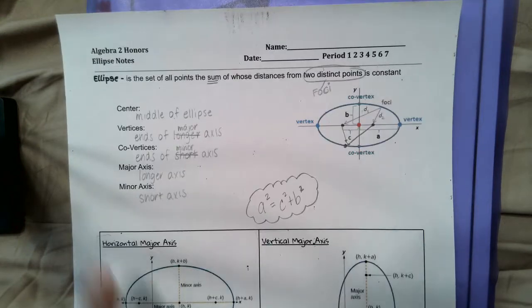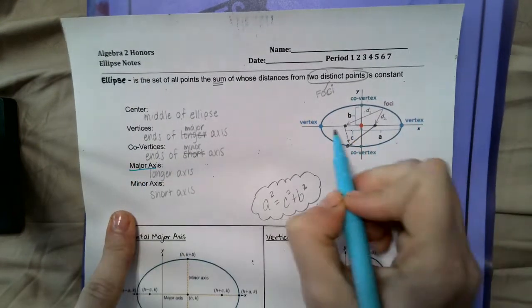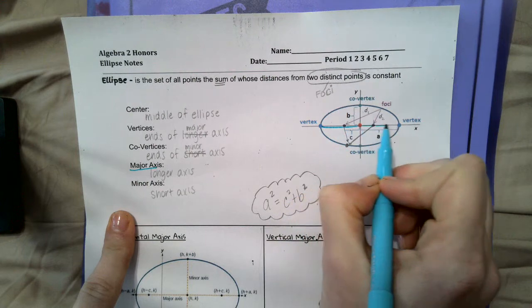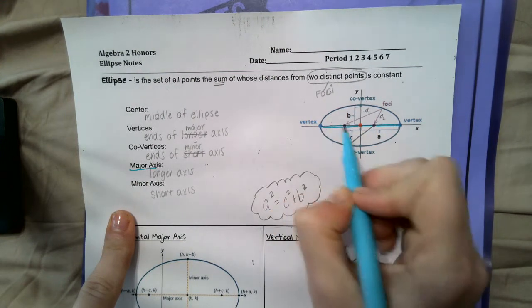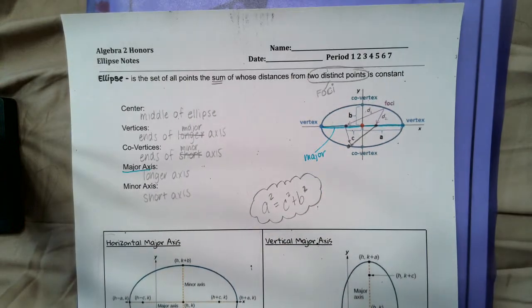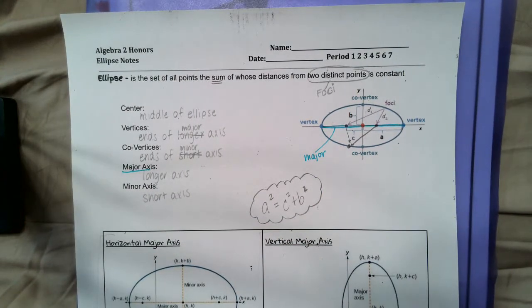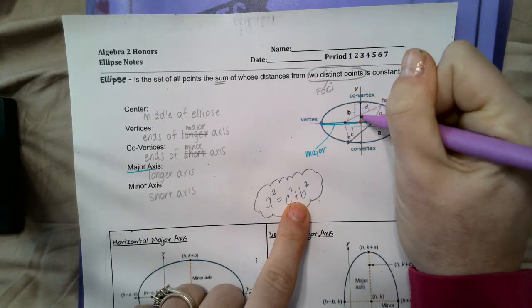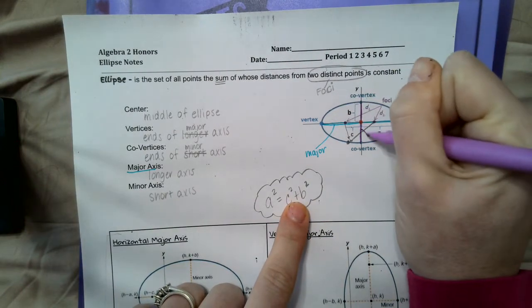Okay, so when we talk about major and minor, remember your major is your longer. So your major would be this. And then your minor axis would be this distance here. This is your minor axis.